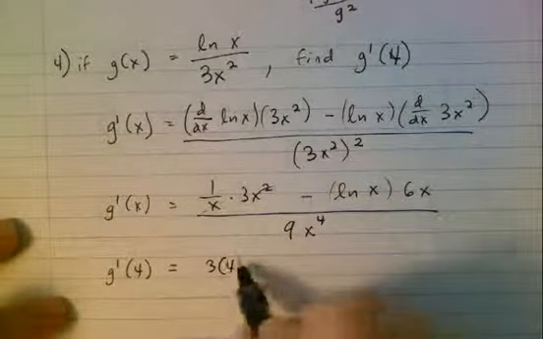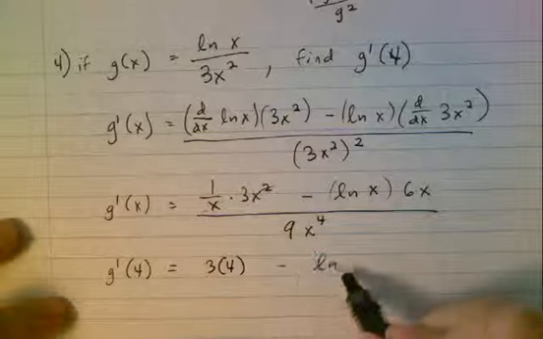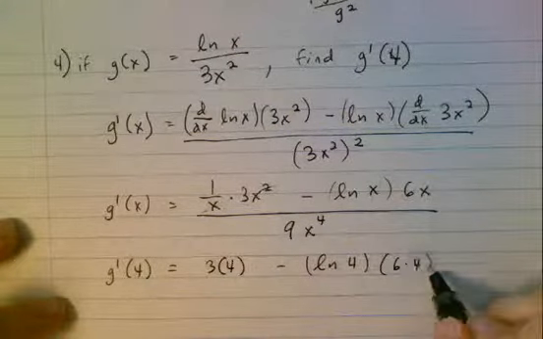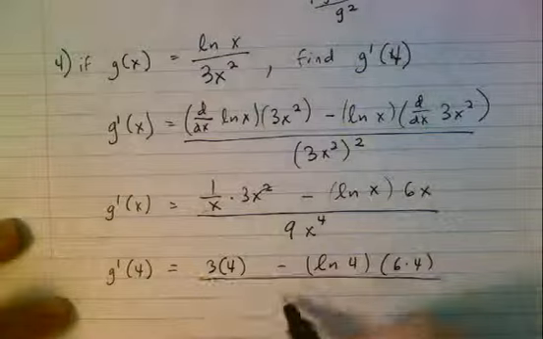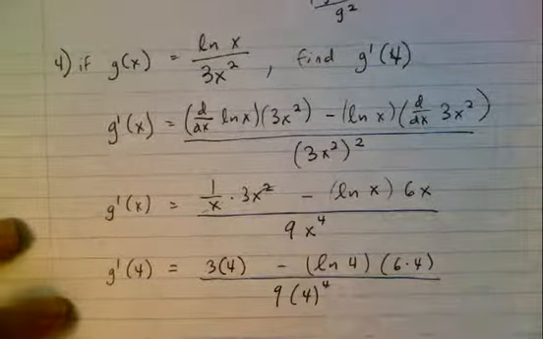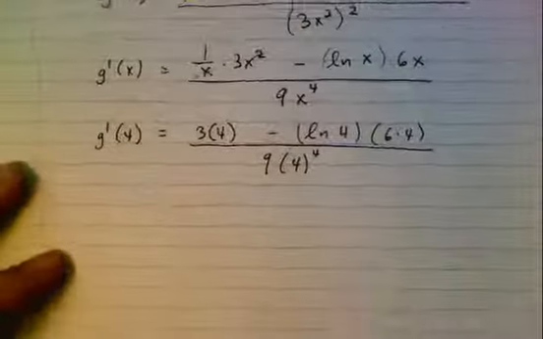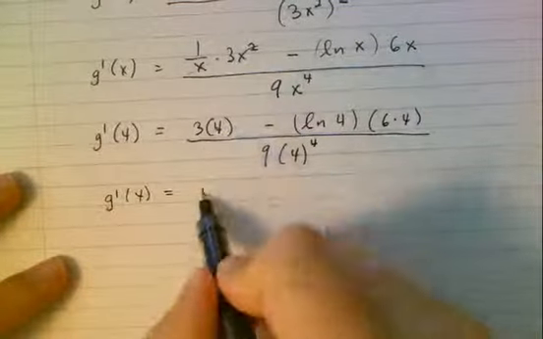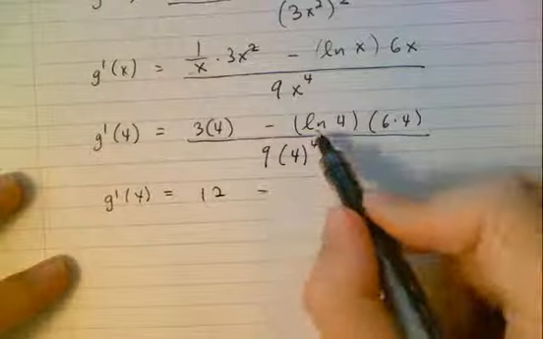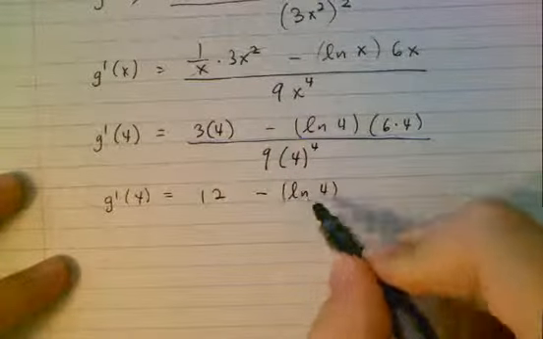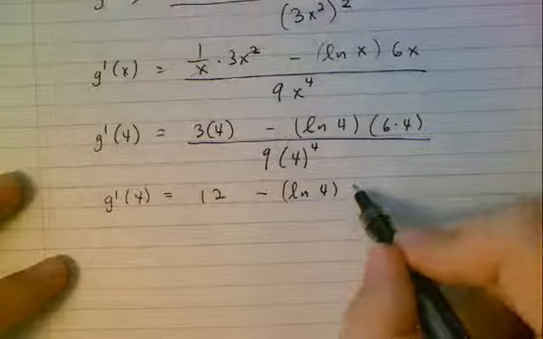X is 4, so 3 times 4, minus the natural log of 4, times 6 times 4, over 9 times 4 to the 4th. G prime of 4, 3 times 4 is going to be 12. Nothing we can do with that natural log of 4 without the calculator, so that's just going to stay put. 6 times 4 is 24.